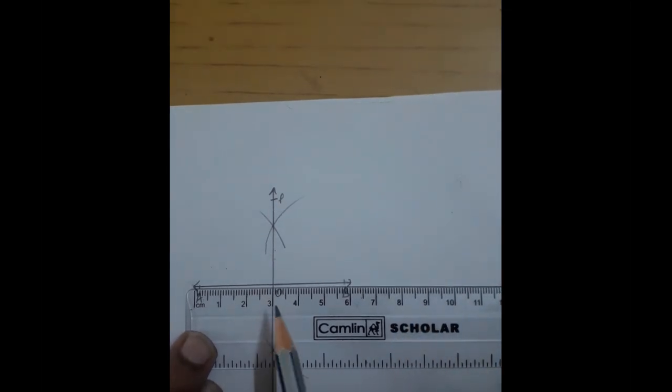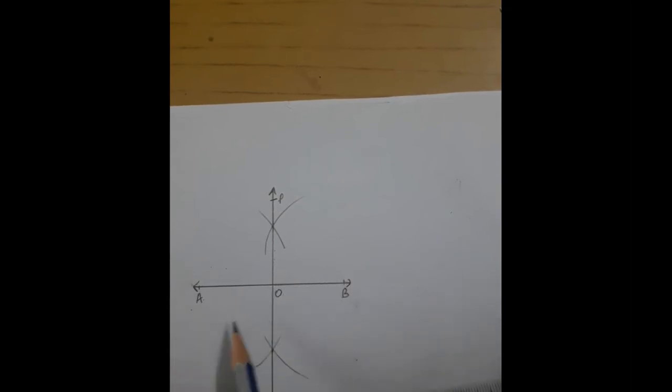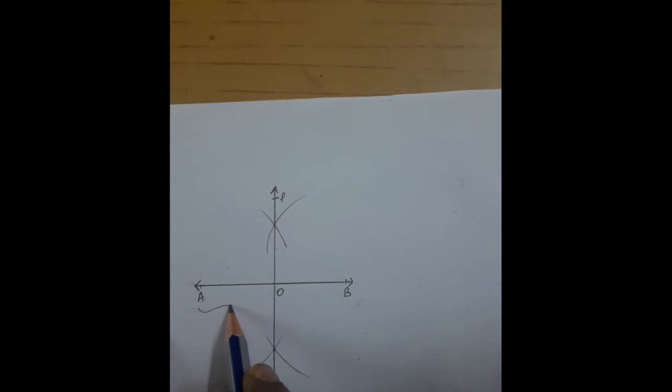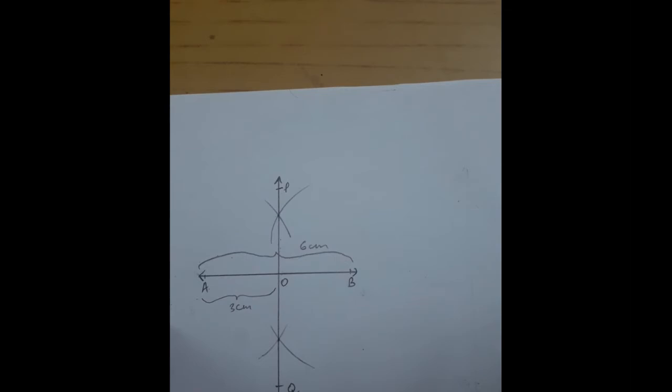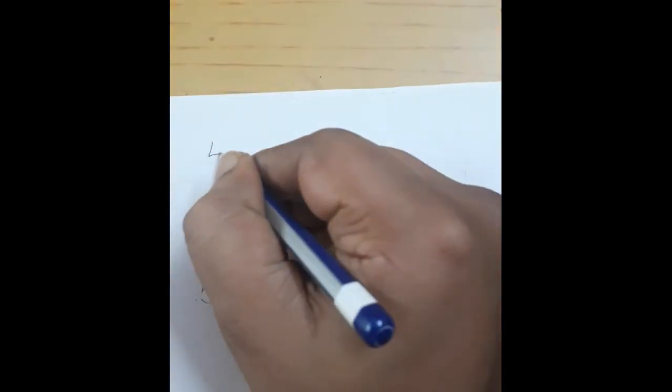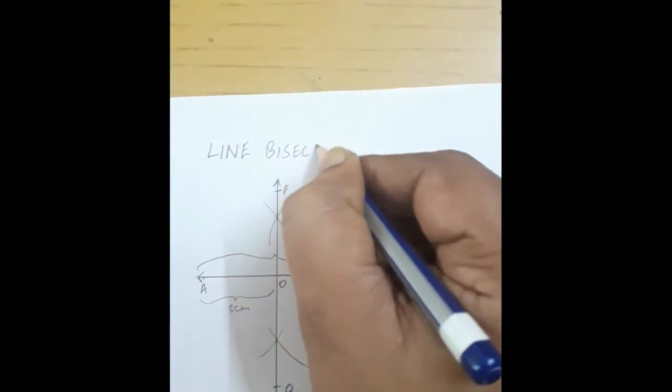Okay, so it is at 3 centimeters. The total length of this line segment AB was 6 centimeters, and this particular length is 3 centimeters. The entire length is 6 centimeters. So this is how we draw or construct a line bisector. Alright, so this is what we call a line bisector.